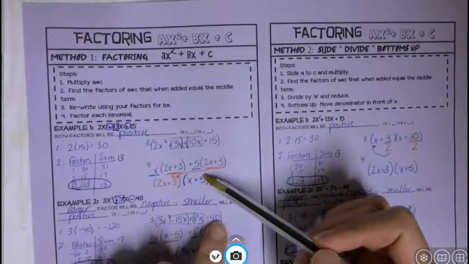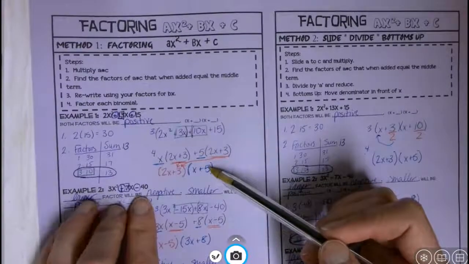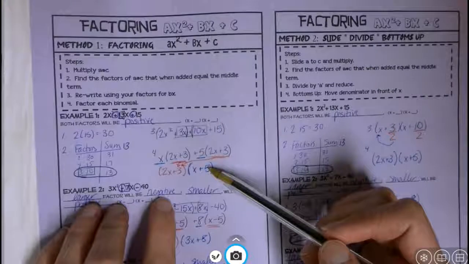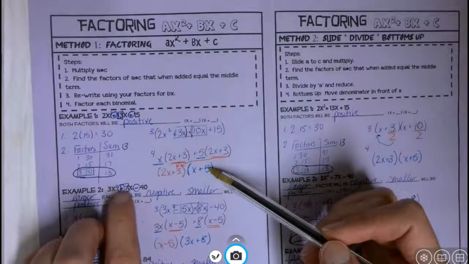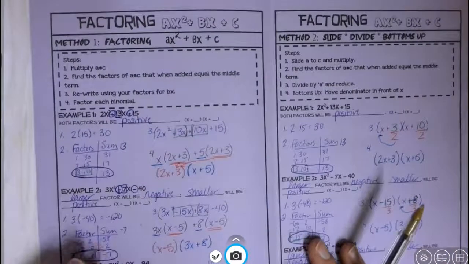Okay, so now let's look at another example. Here I have some negative signs. One thing we know is the larger factor will be negative, and we know that because my b term is negative. My smaller factor will be positive. So let's follow our same steps.